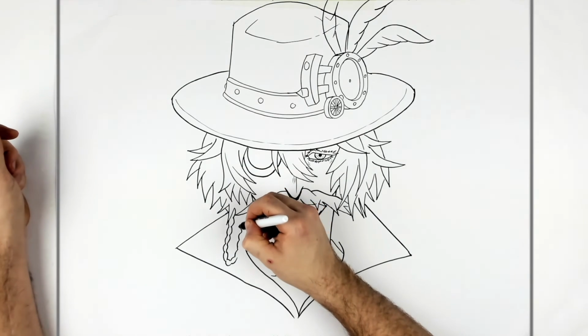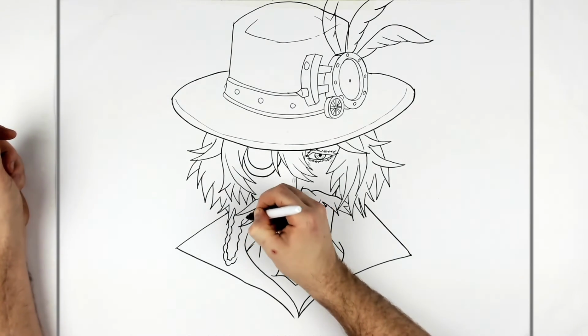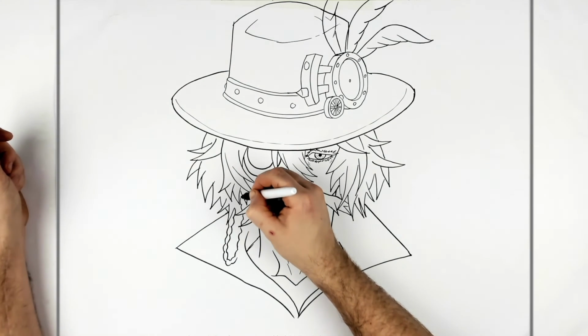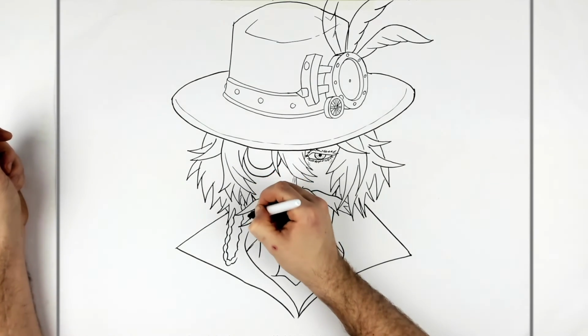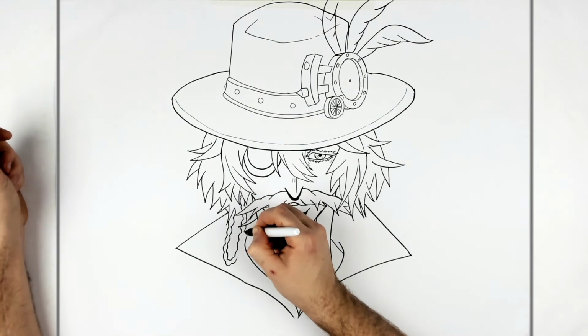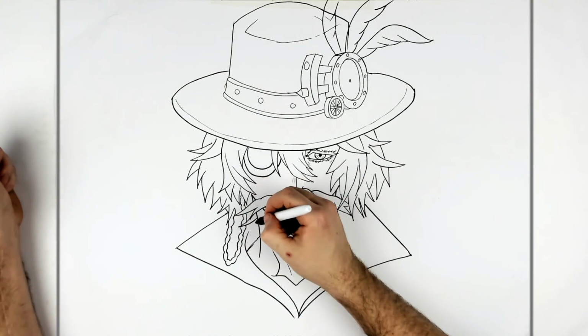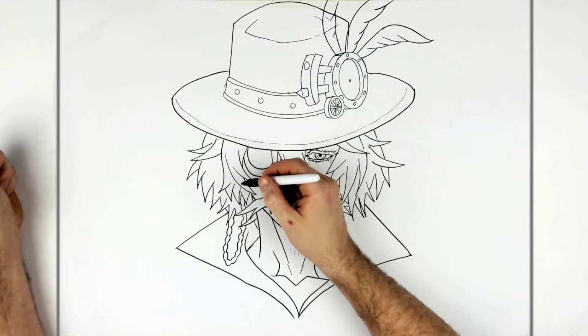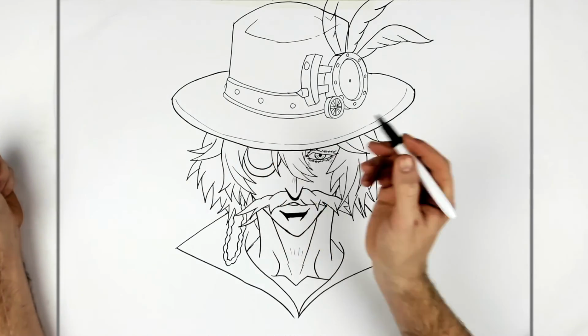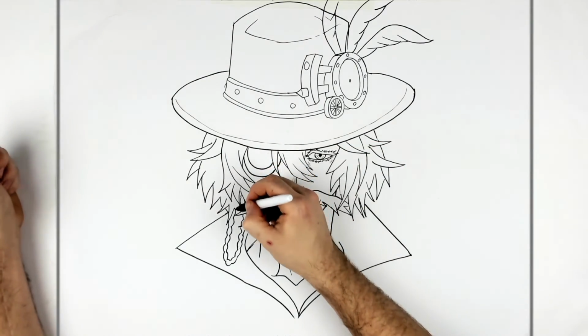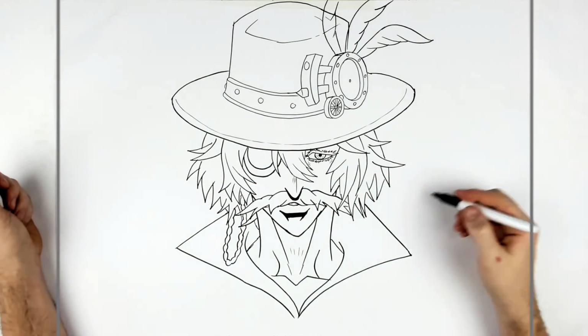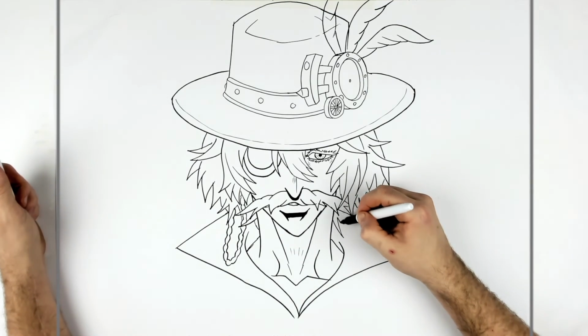And then it's actually another hair spike there, and then it goes up behind his hair, it seems. Like that, and then a little bit more hair on this side.